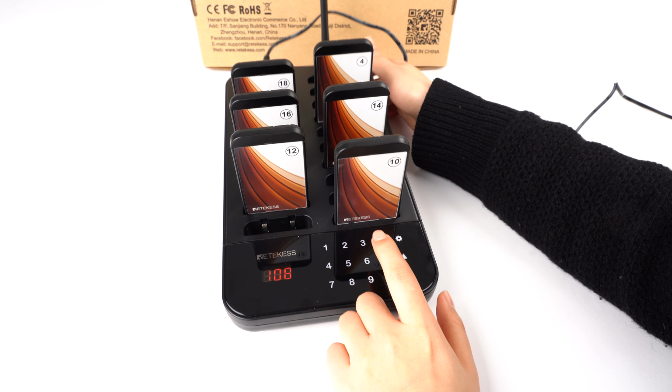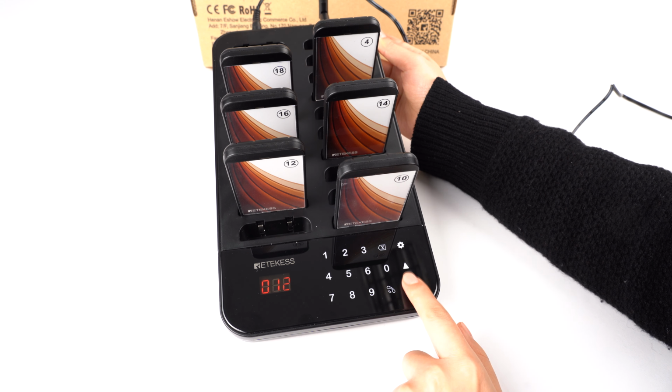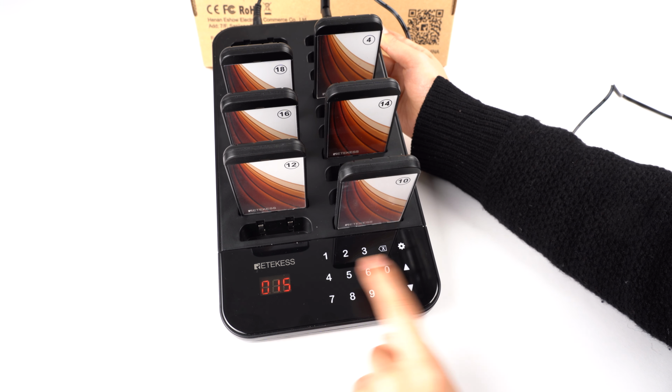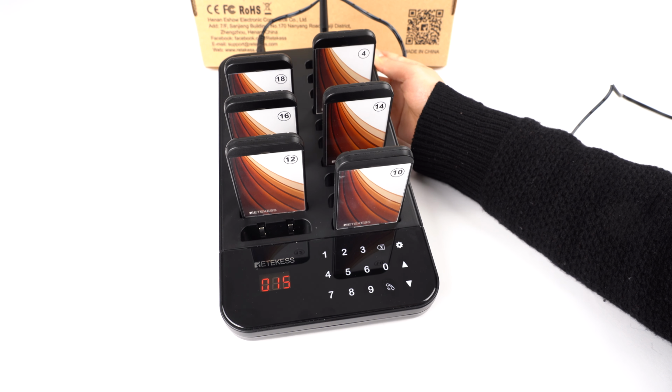And that's it. And besides, this up and down means the recent calls. So these two are the ones I called recently.